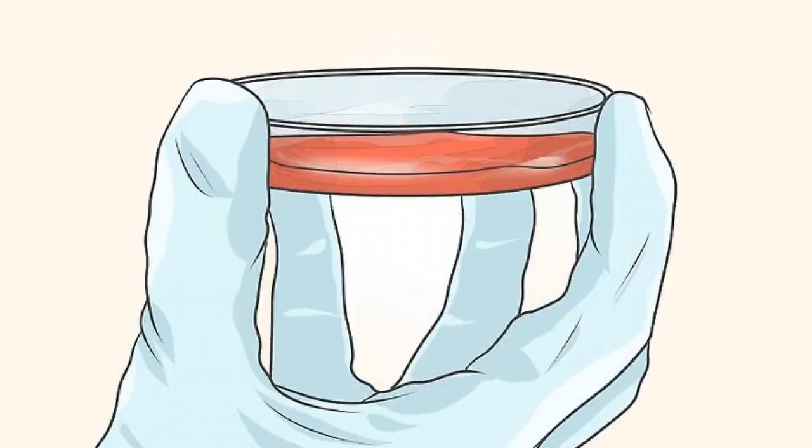Get your blood and joint fluid tested. Depending on the examination, your doctor may order additional tests. These can give a more definitive diagnosis of septic arthritis.